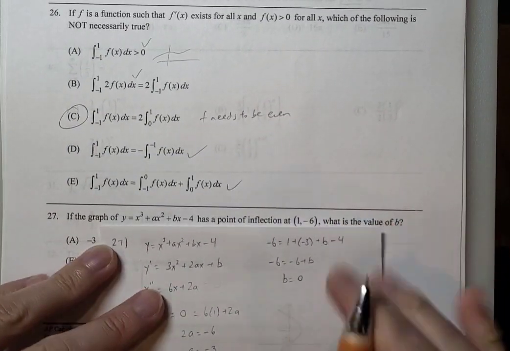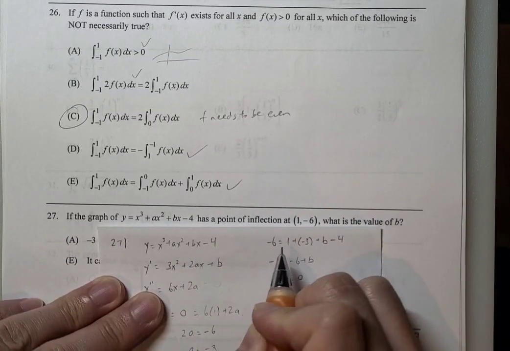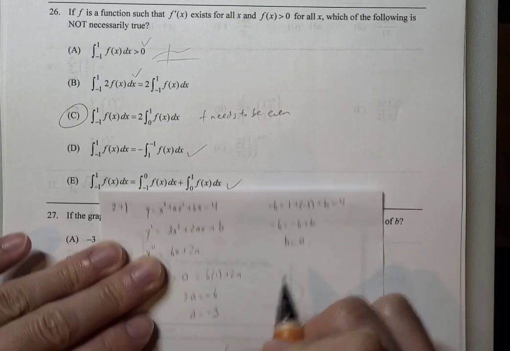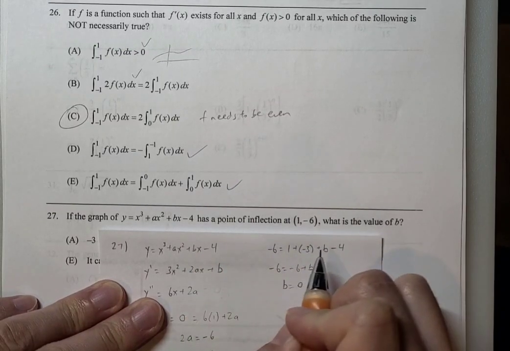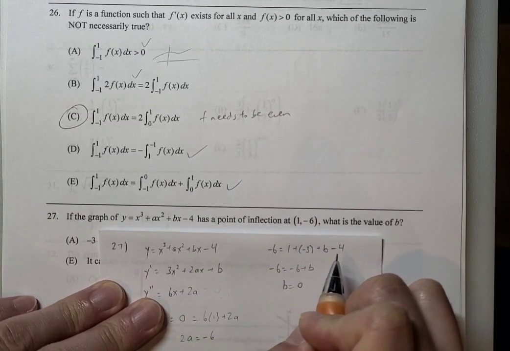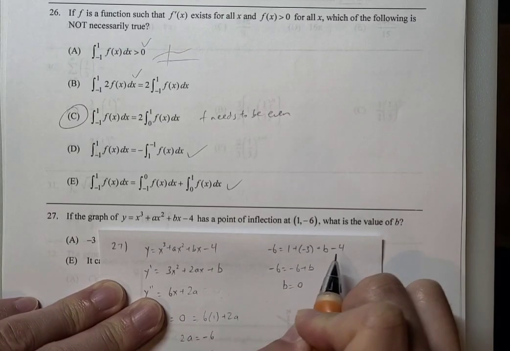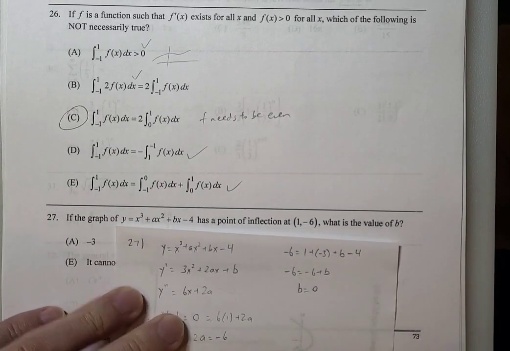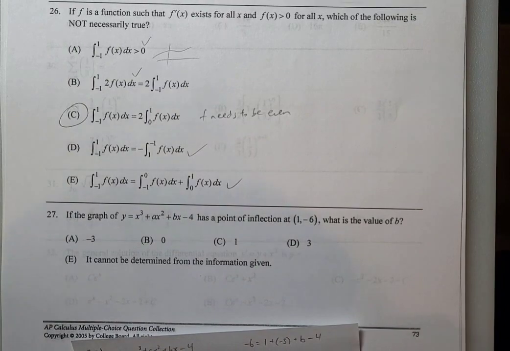How can we do that? Well, we have this point. We can just use this equation up here. So -6 equals 1, because x is 1, plus we found a to be -3, so -3 times 1, plus b times 1, which is b, minus 4. We have a -3 and a -4, so that's -7, plus 1, that's -6. So b is equal to 0.